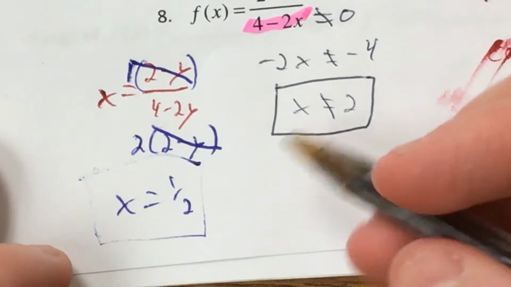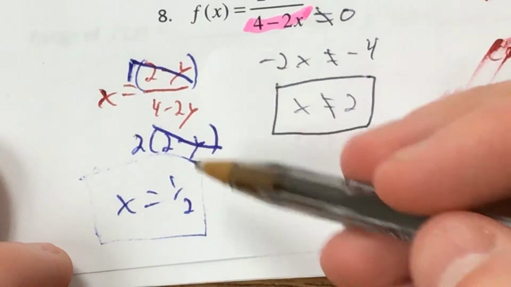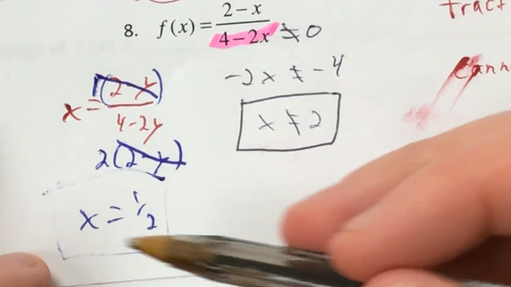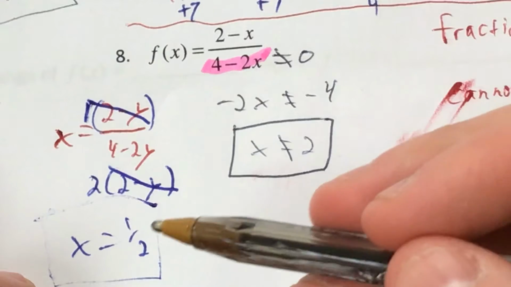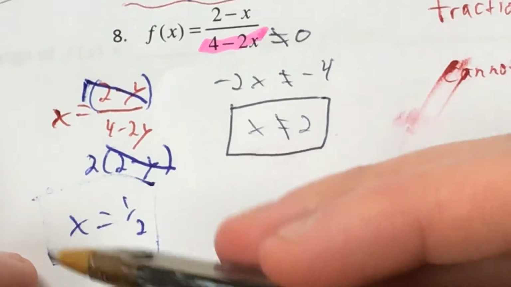That's actually all that's left. It's impossible to solve for y because there's no y left. So that would be the inverse. And once again, this would not actually be a function. Just that.